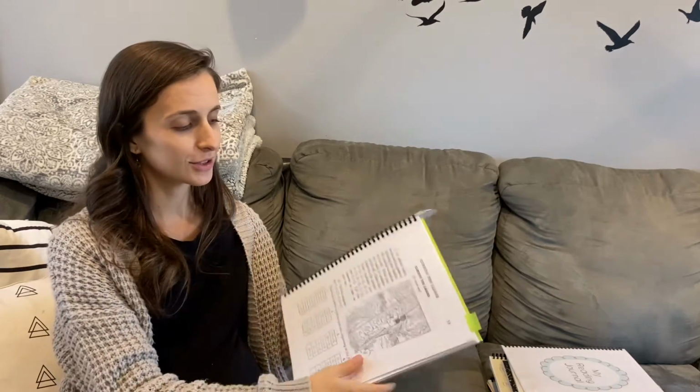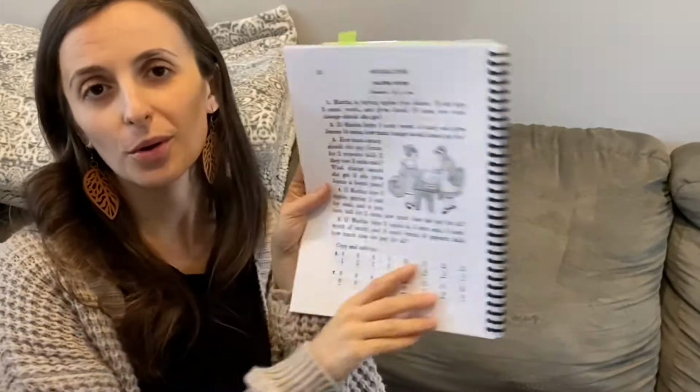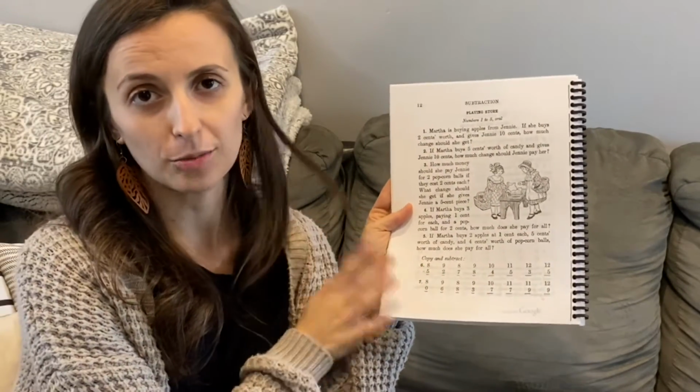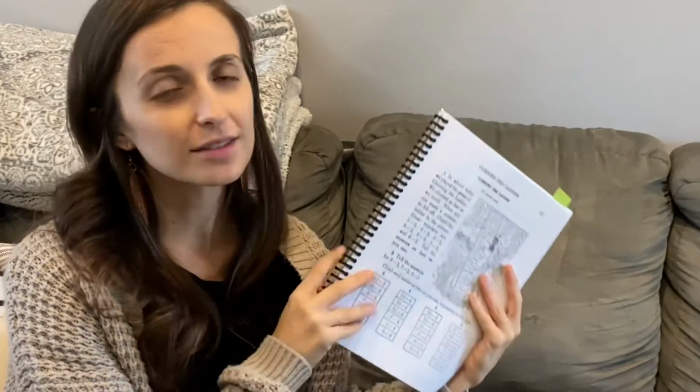It has vintage pictures in it. It's got games, it's got oral work, it's got things to copy and do the problems on your own. It's got lots of practice problems. It's got notes to the teachers throughout the book. I feel like this is just everything I could ask for in a math book, and it was free. So I love it. This is what we are going to be going through.